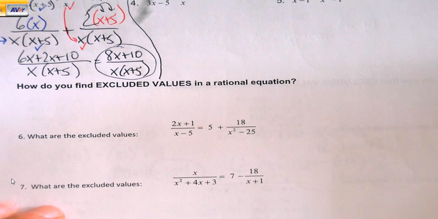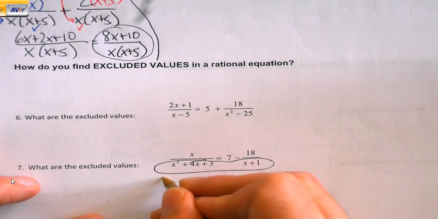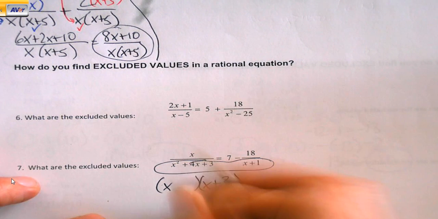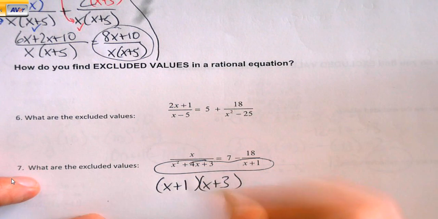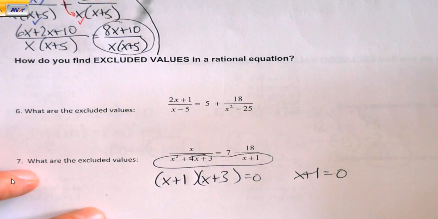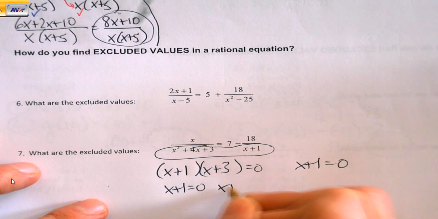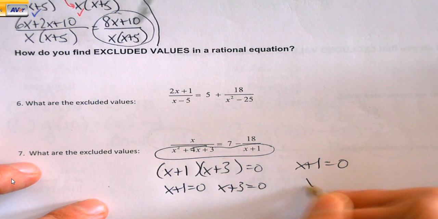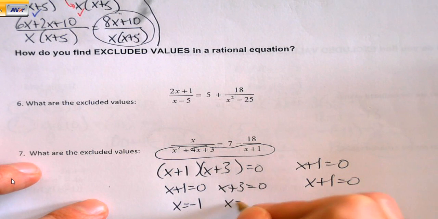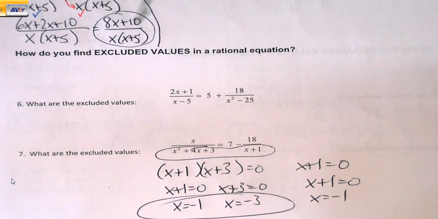last one to play with here, excluded values. We're just looking at denominators. If it's factorable, we may have to factor it. If it's not, we just set it equal to 0 and go about our business. So I could factor the first one I did. I set each of the parentheses equal to 0. And whatever I get from those are my excluded values.